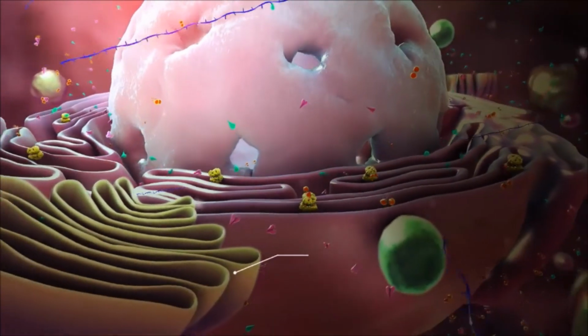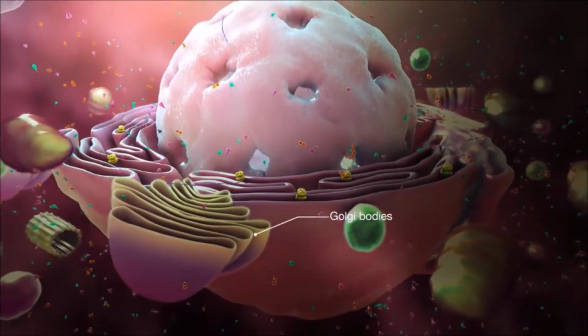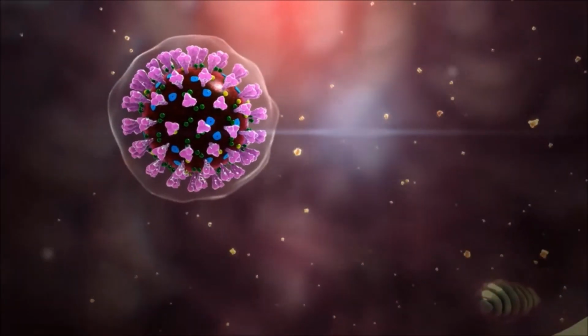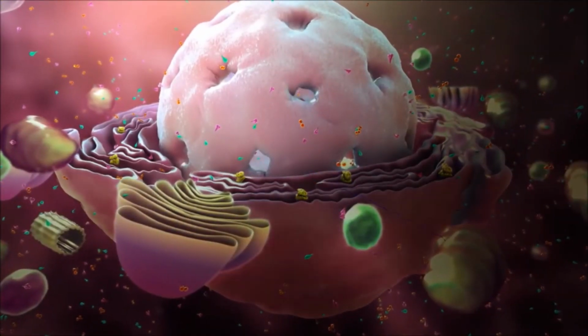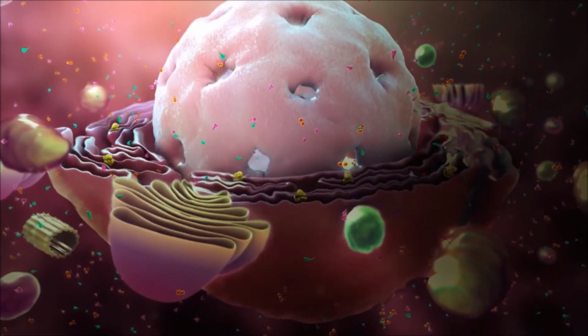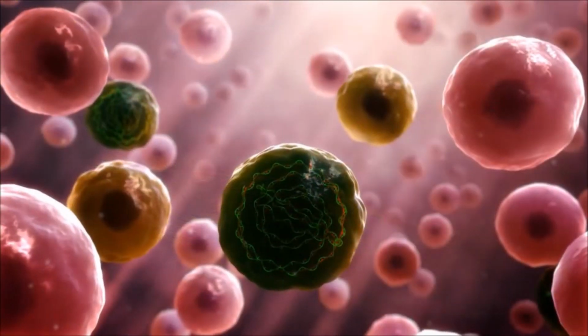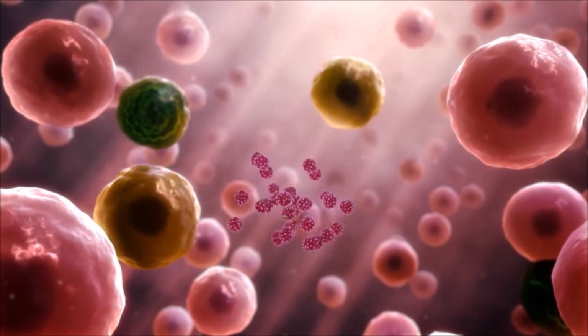After replication, the virus is carried by the Golgi bodies out of the cell in a process known as exocytosis, so that it can infect other cells. Meanwhile, the stress of viral production on the endoplasmic reticulum eventually leads to apoptosis, or cell death.